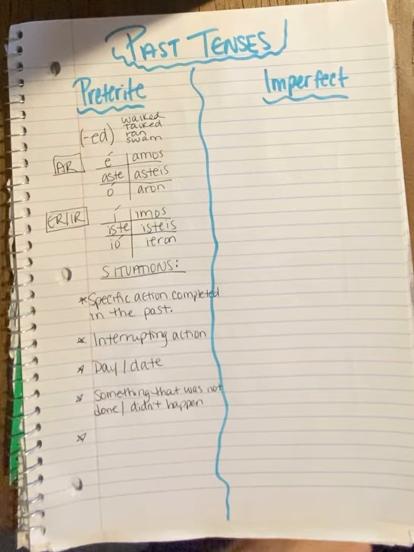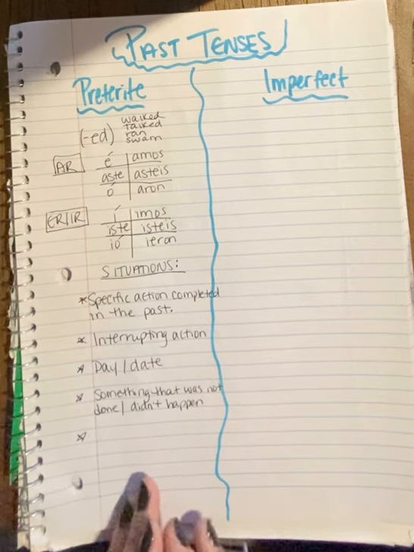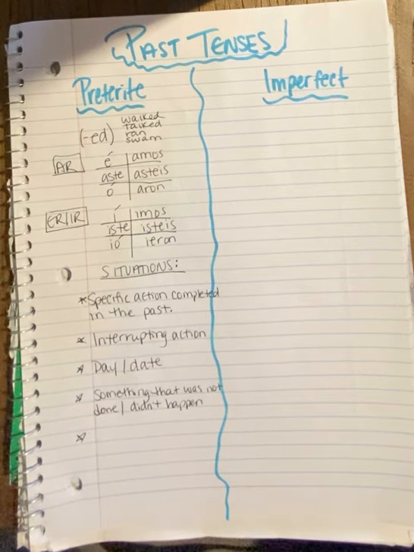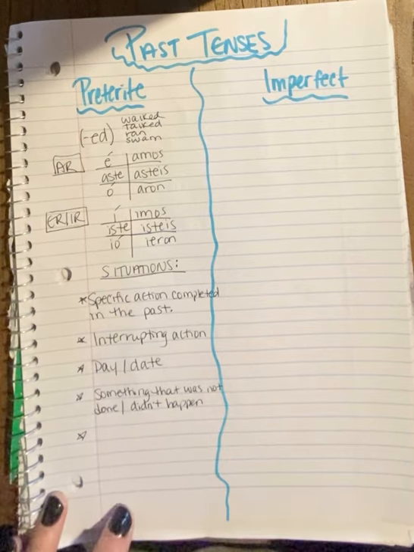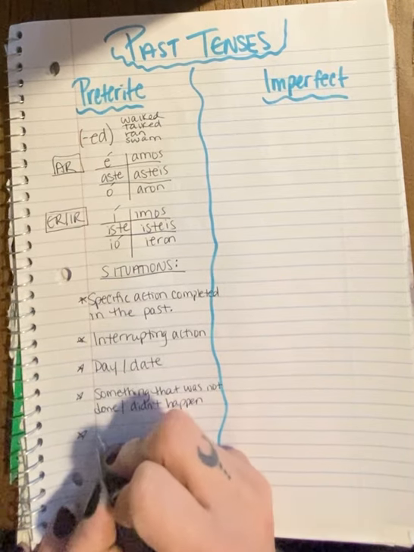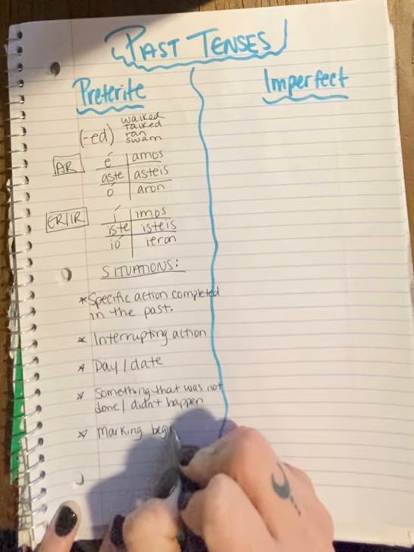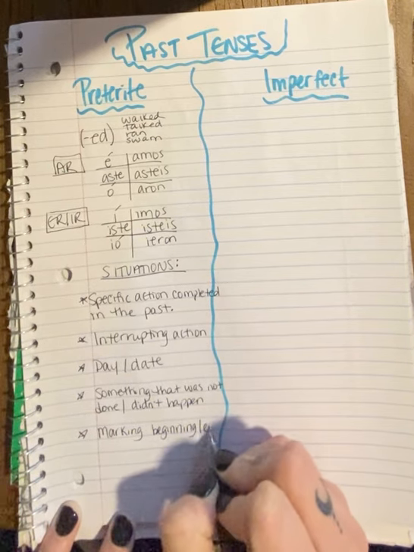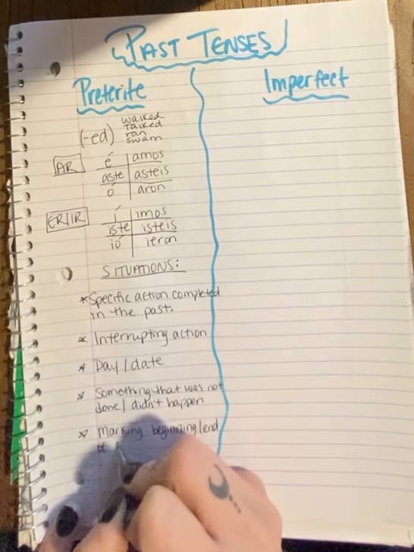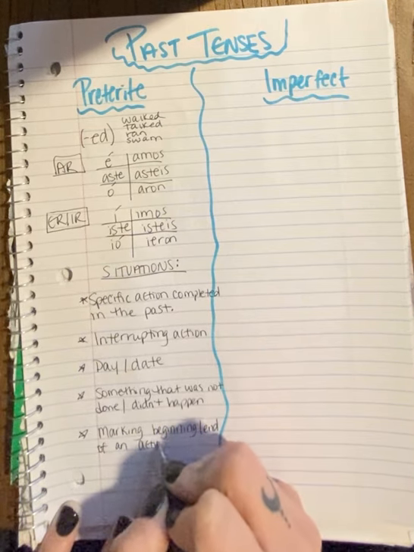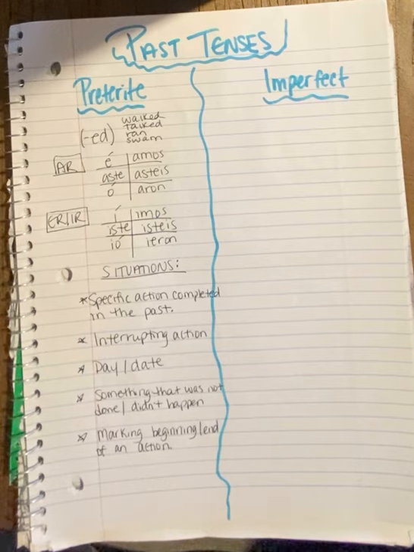And the last one that I really want to talk about with you folks today is the beginning. We use preterite tense to talk about the beginning or end of an action. So if I wanted to word this, I would write down marking beginning or end of an action. I started to play guitar when I was 13. I stopped dancing when I was 11.